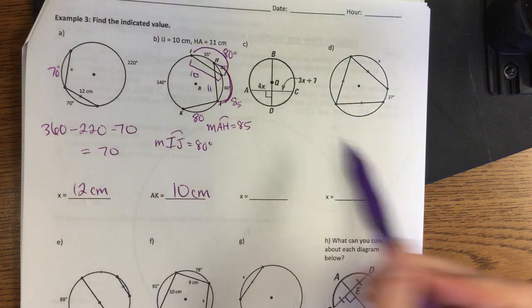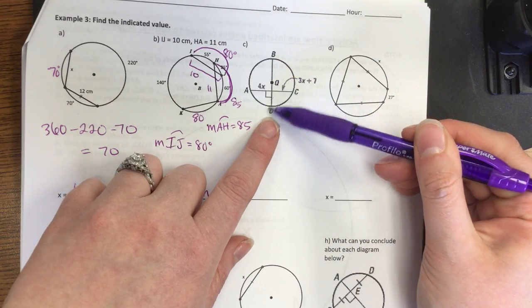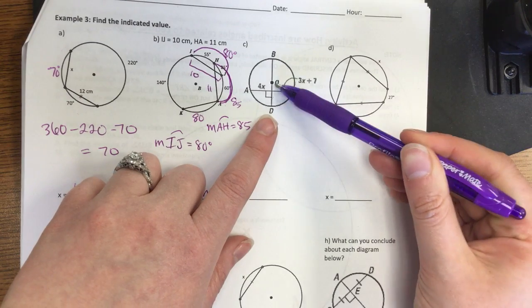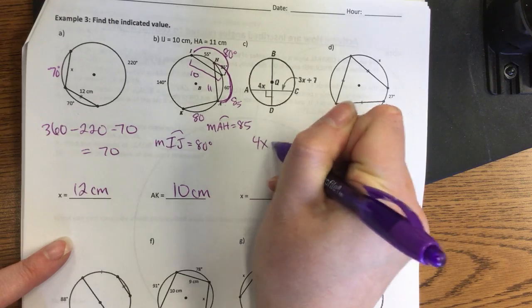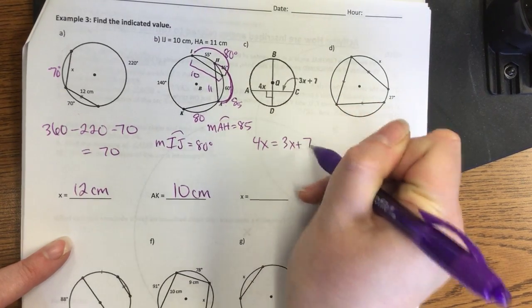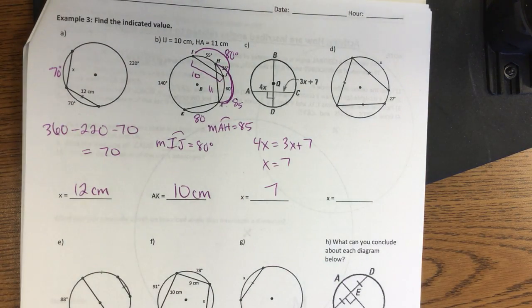Okay, next one. All right, look, we've got perpendicular. I know that this is a diameter because it passes through the center by definition. So therefore, these two are congruent. It is bisecting. So therefore, x equals 7.